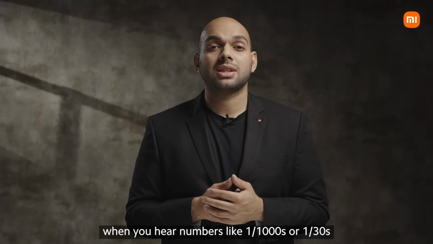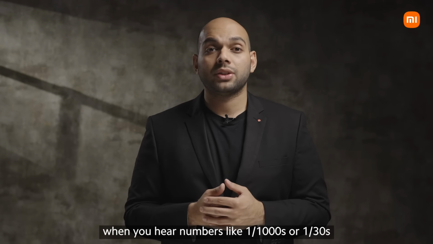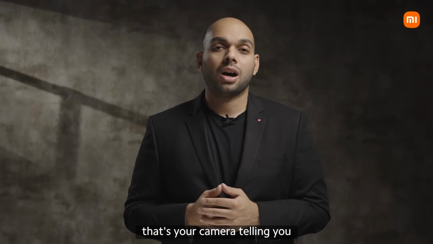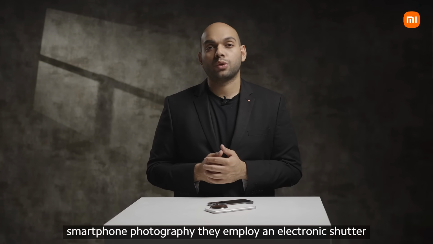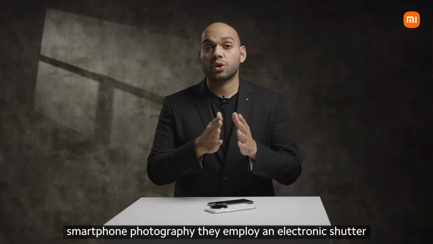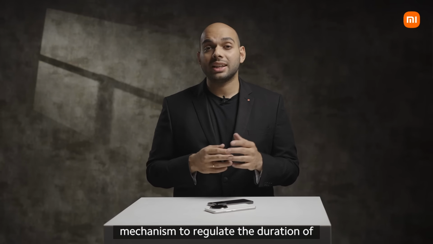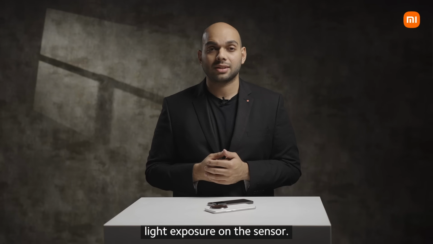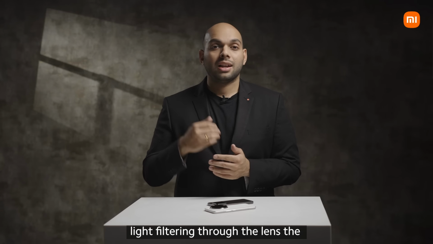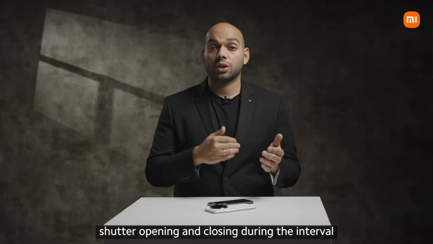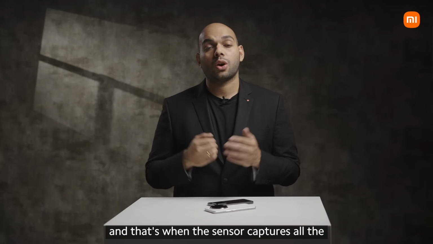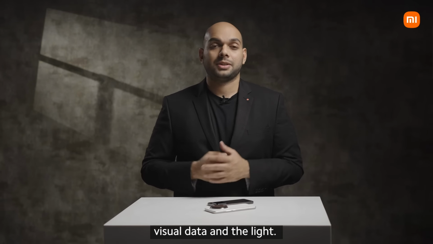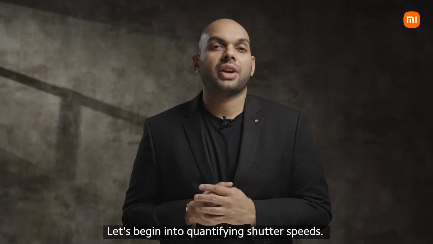So when you hear numbers like 1 by 1000 or 1 by 30, that's your camera telling you how long the shutter remains open for. Well, in the realm of smartphone photography, they employ an electronic shutter mechanism to regulate the duration of light exposure on the sensor. Imagine this sequence: light filtering through the lens, the shutter opening and closing during the interval, and that's when the sensor captures all the visual data and the light. Let's begin quantifying shutter speeds.